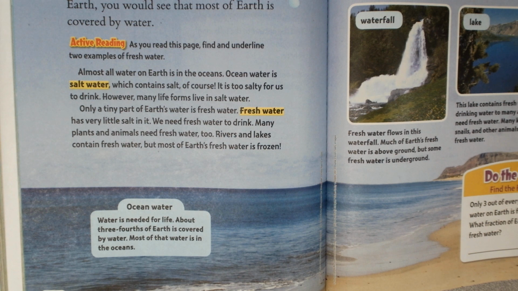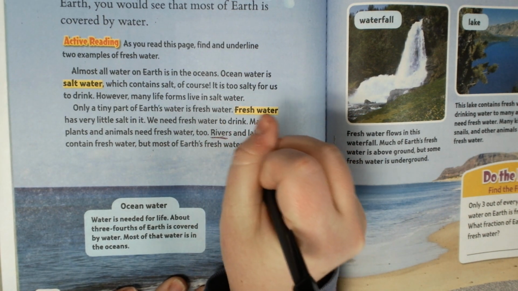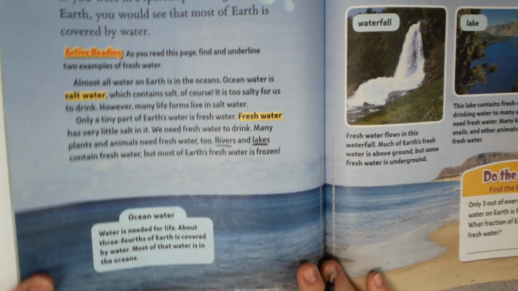So, as you read, did you hear any 2 examples of fresh water? Did you? I heard 2. I heard them talk about rivers and lakes. Rivers and lakes. So keep that in mind.